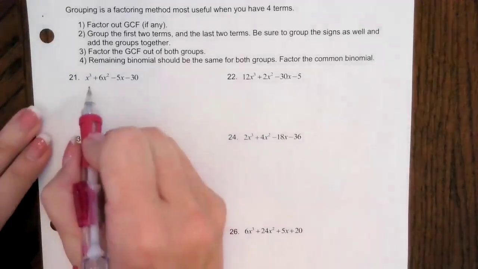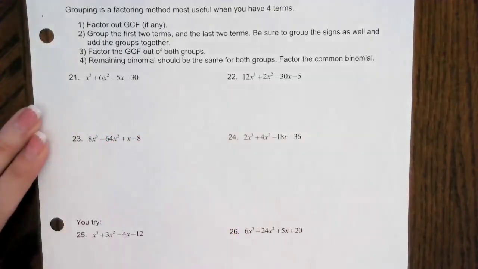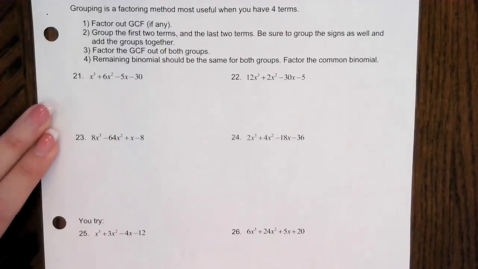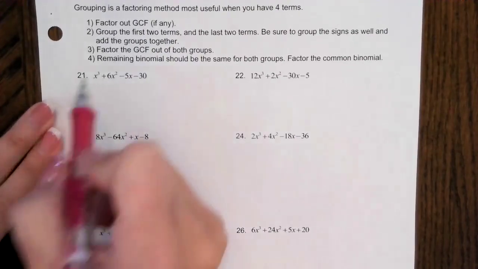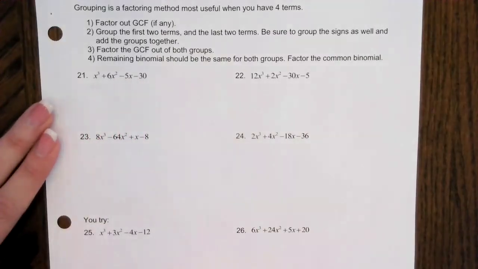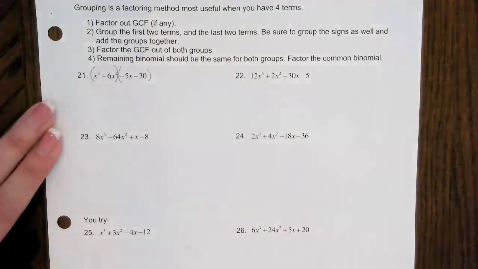So here is a higher order polynomial. So we're not dealing with just quadratics. This is a cubic, which is what the unit we're in. We are going to get some that are also to the 4th power. The big thing here is that you see 4 terms. So when you see the 4 terms, you need to think about factoring by grouping. So we group the first 2 terms and the last 2 terms.